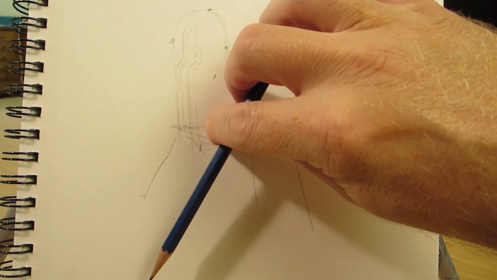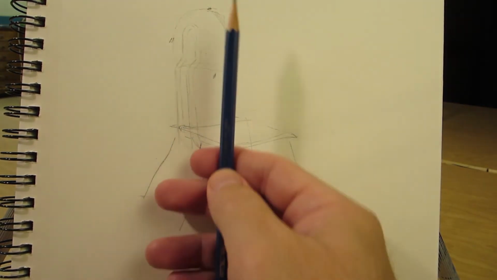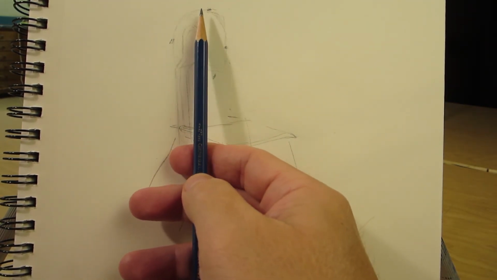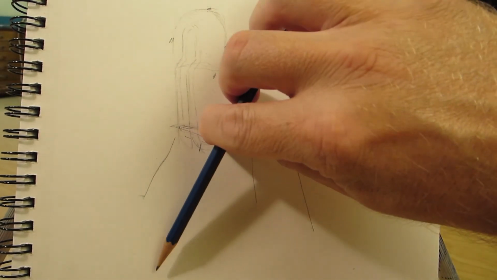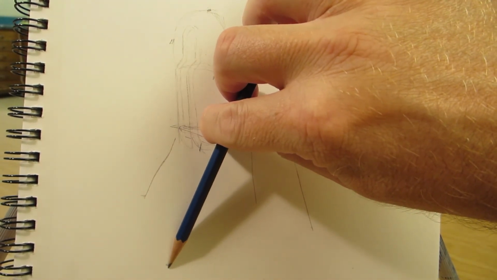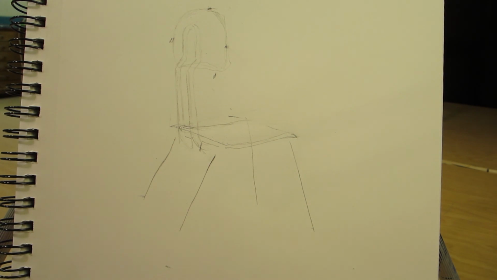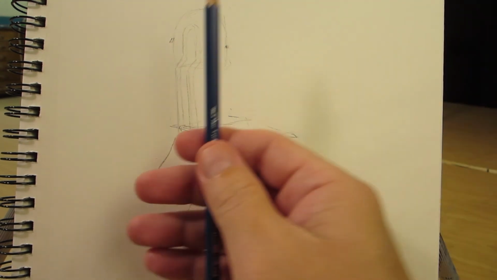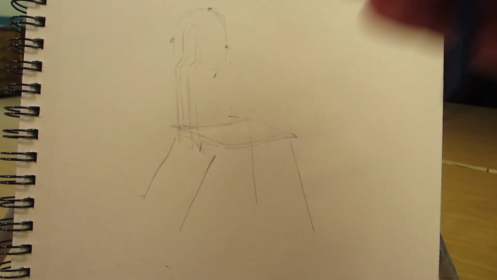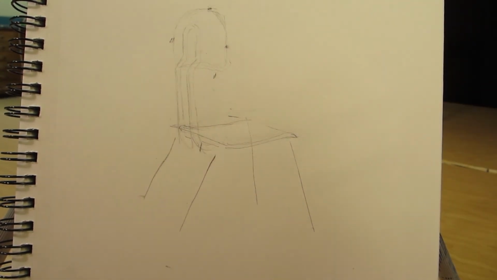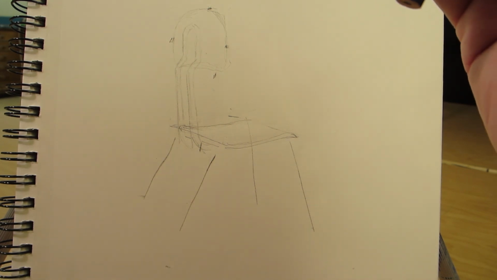So if you can imagine, this actually goes down to about here. That front leg goes down pretty far. But the leg behind it is going to be significantly shorter looking than that in the end. So we'll take this measurement again over there, and measure that leg.